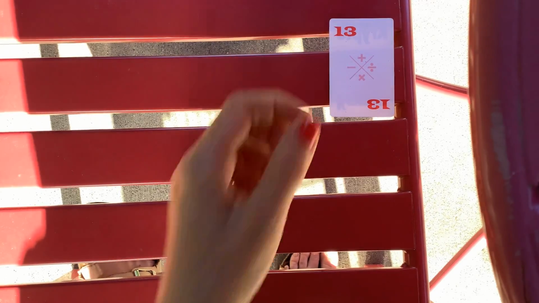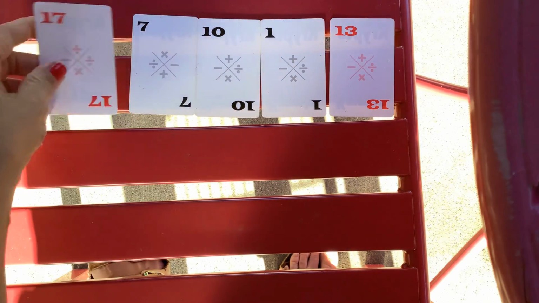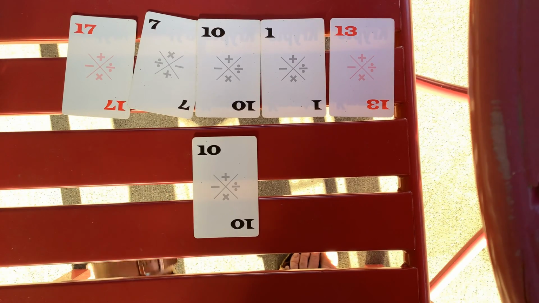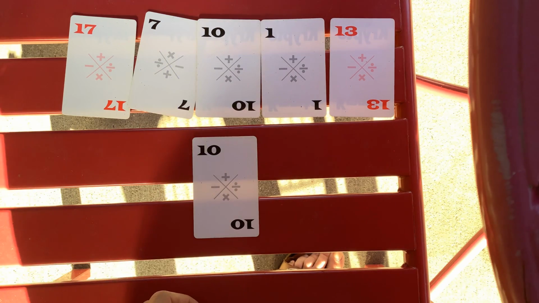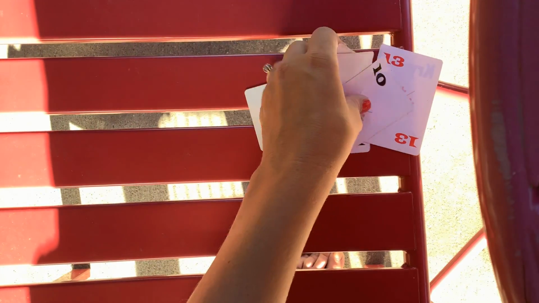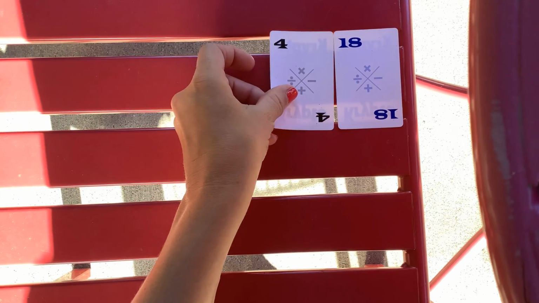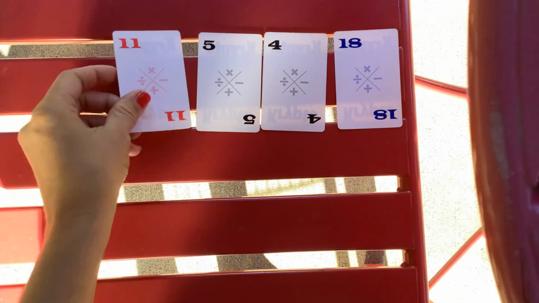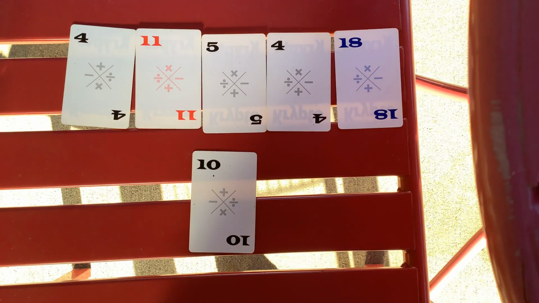Okay, I have another one, and it's going to have a higher number, but 13, 1, 10, 7, and 17, trying to get the answer of 10. So go ahead and pause if you would like to do this one. And then again, share your answers with me. Okay, and I'm going to give you one more, again using some higher numbers, but 18, 4, 5, 11, and 4, trying to get an answer of 10.